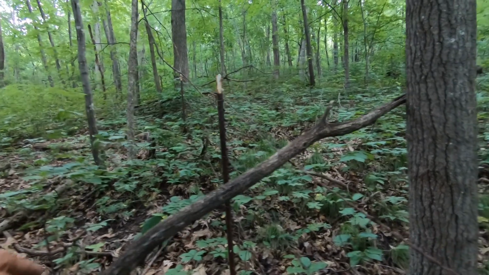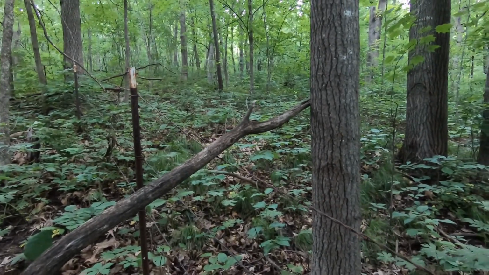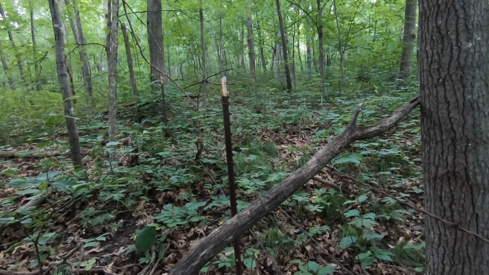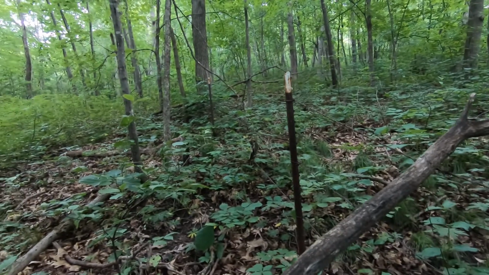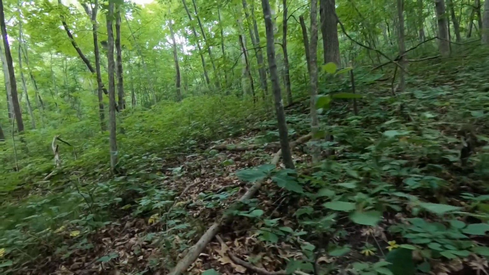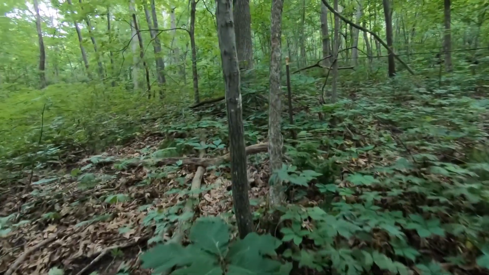And you can see, you really got to get in here if you're going to maintain it. I don't really care if it has barbed wire on it or not. Just the posts would be fine with me to mark the boundary. And that's what I'm going to do on the other boundaries.